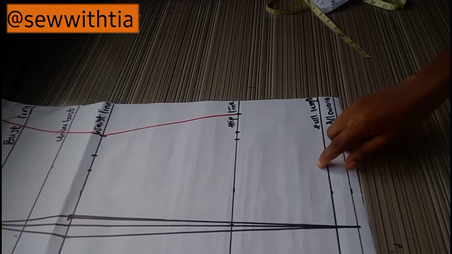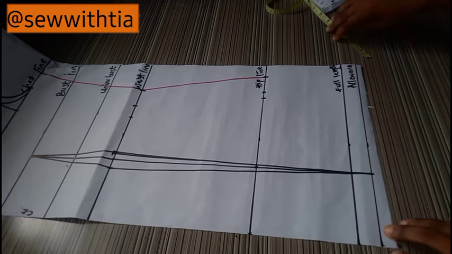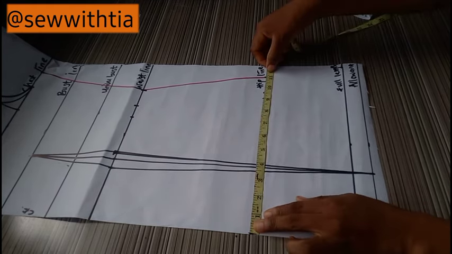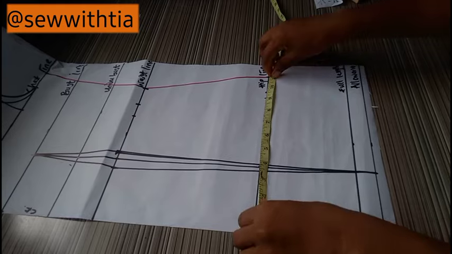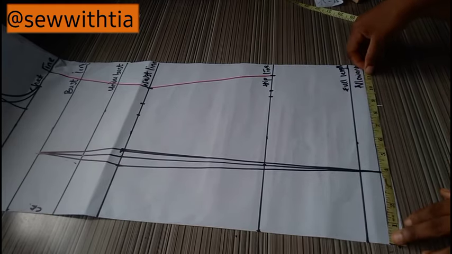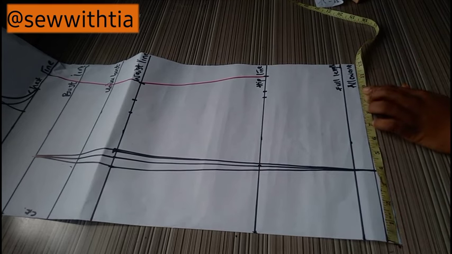So the next thing I'm going to do now is on the lower end, which is where my full length is. I'm going to measure what I have on my hip region. You're going to measure what you have on the hip region, and I just went ahead to put the same measurement on my full length.